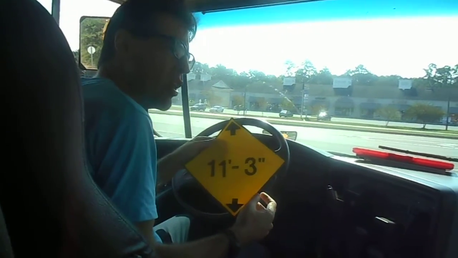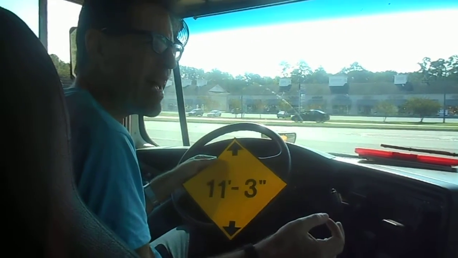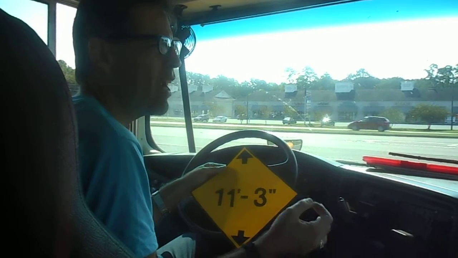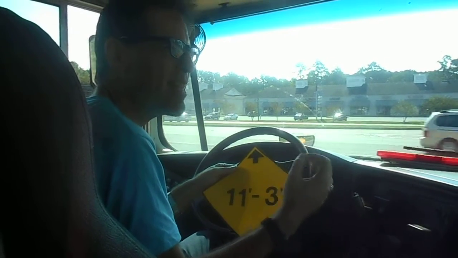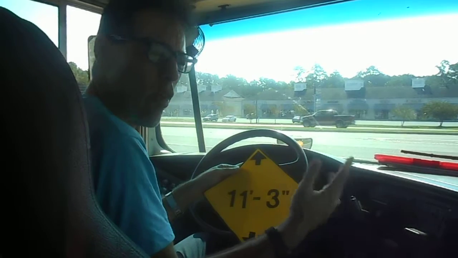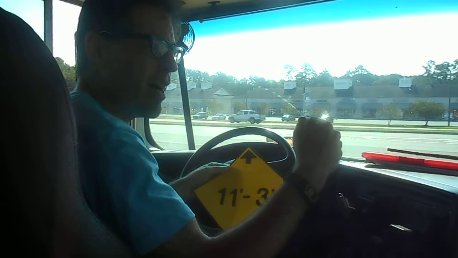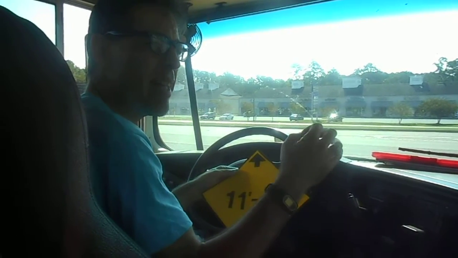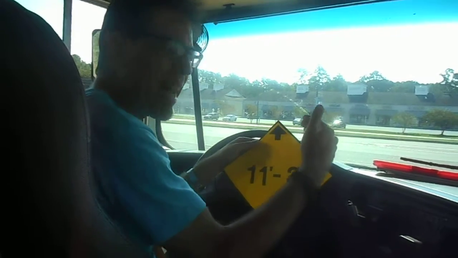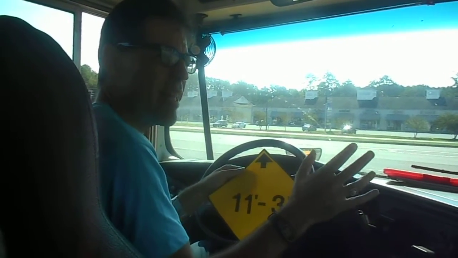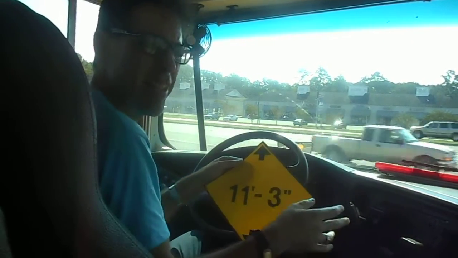One subject that is also important to consider while driving a commercial vehicle, a school bus, is overhead clearance. Every time you come underneath a structure, a bridge, or an overpass, if it's less than 16 feet high on the interstate, it should be labeled. You should have a sign that tells you what the height clearance is. Anywhere other than the interstate, if it's less than 14 feet high, then again it should be labeled.